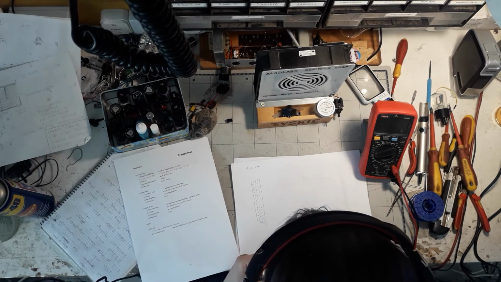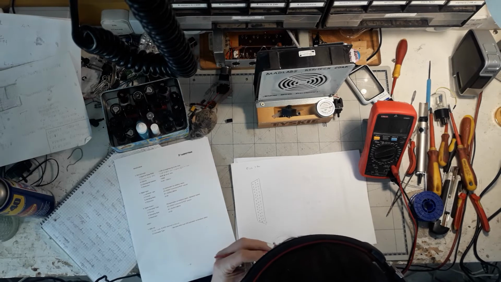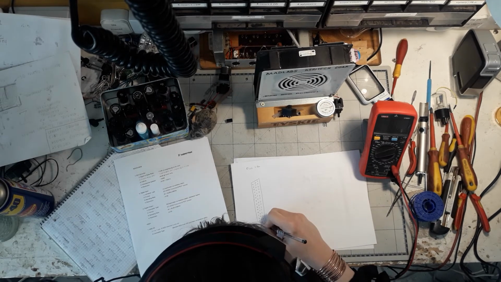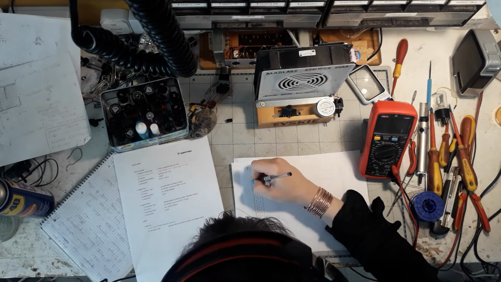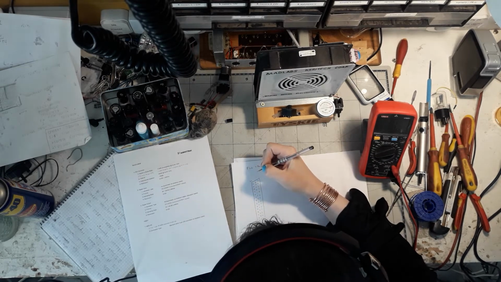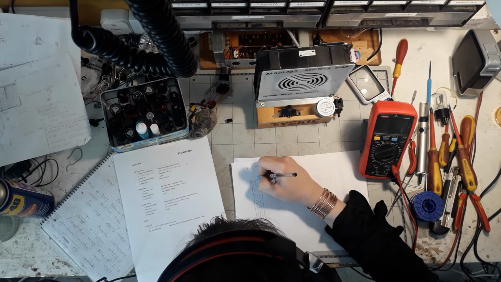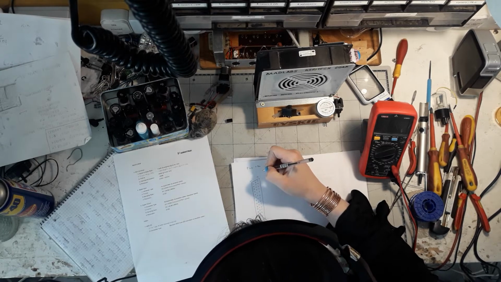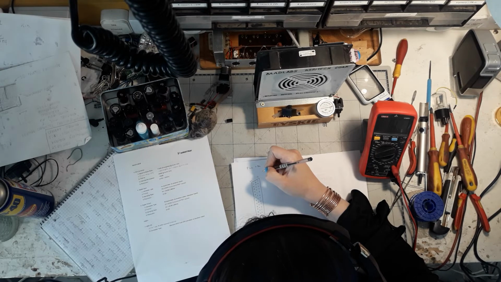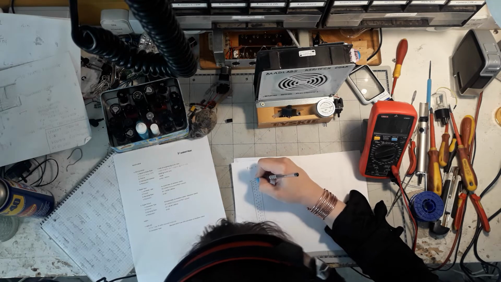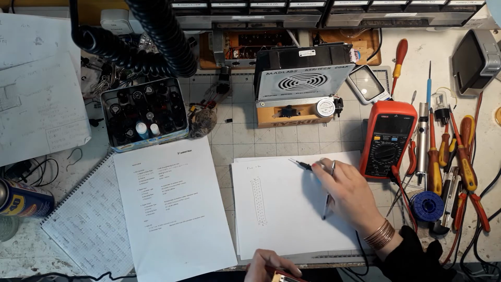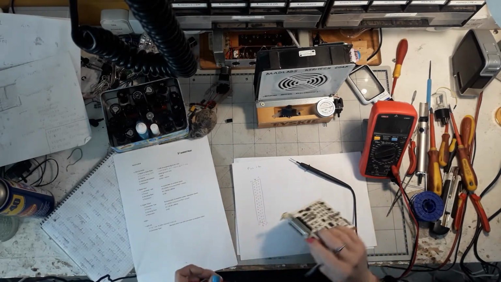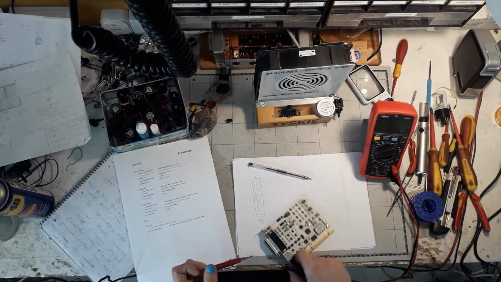Here we've got 1 and here we've got 16, 31, 44, 15, and this would be 30. So let's move on to finding the ground.